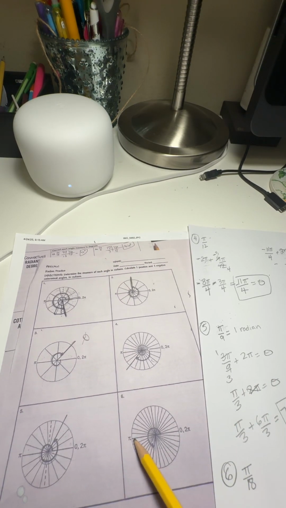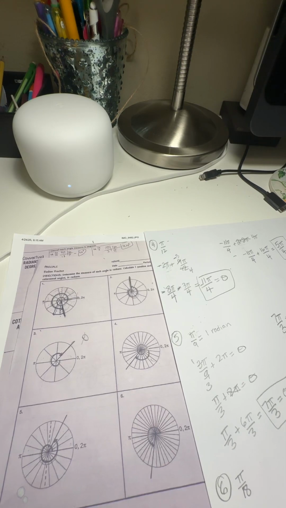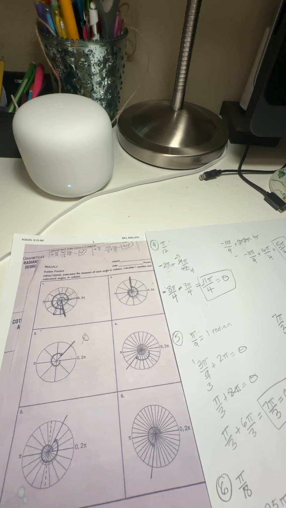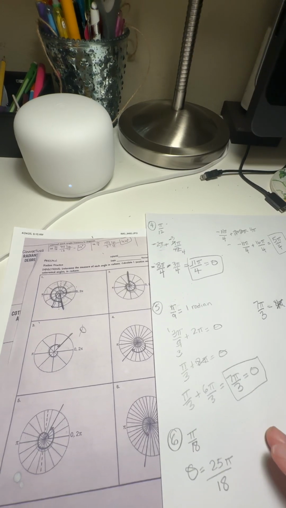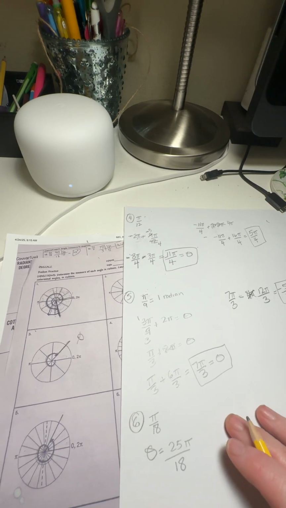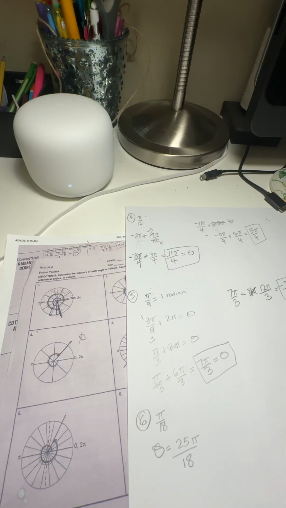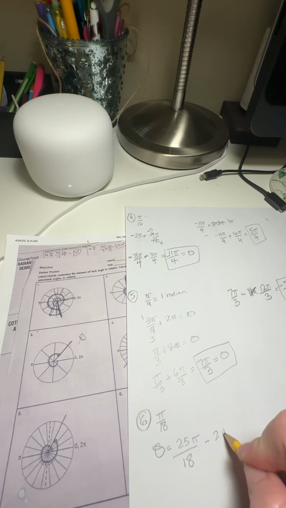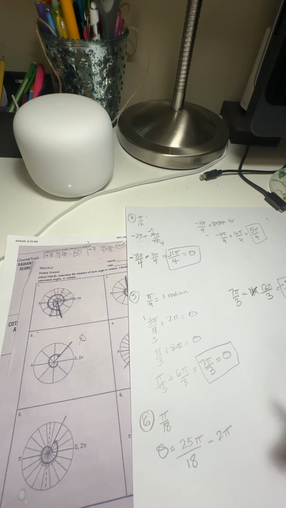So if we have 18, 19, 20, 21, 22, 23, 24, 25, theta is going to equal 25 pi over 18. Now we need to find the coterminal angle of this. If we subtract 2 pi from this, we're going to have to find a common denominator.